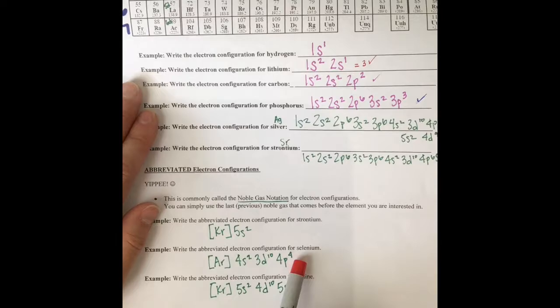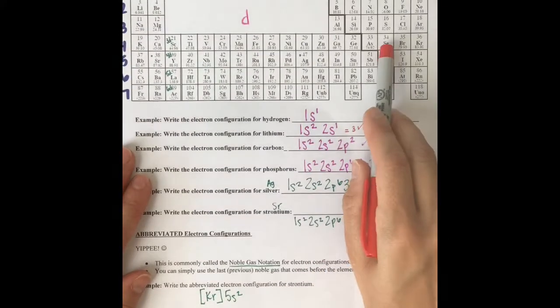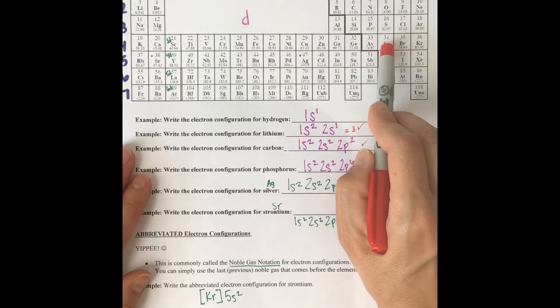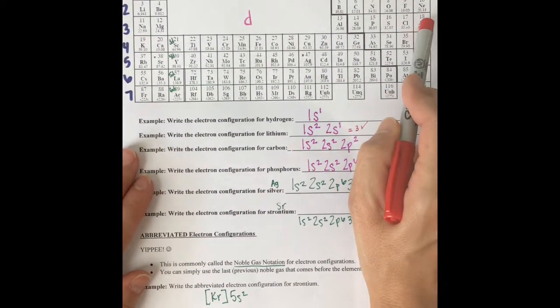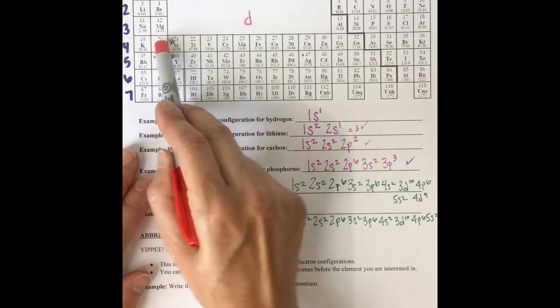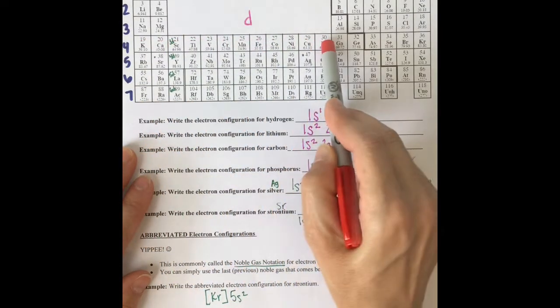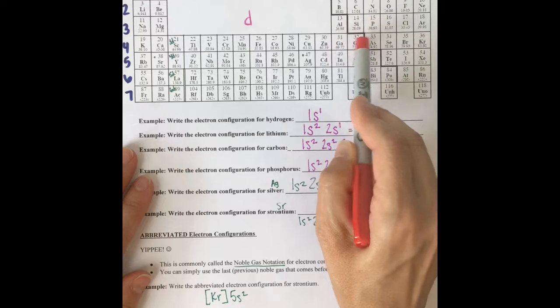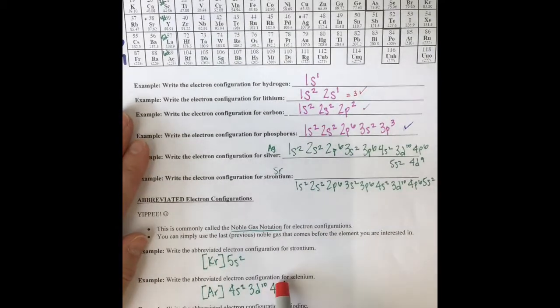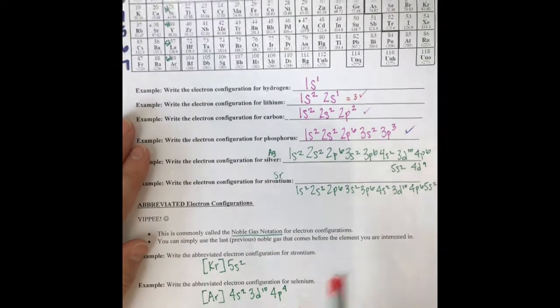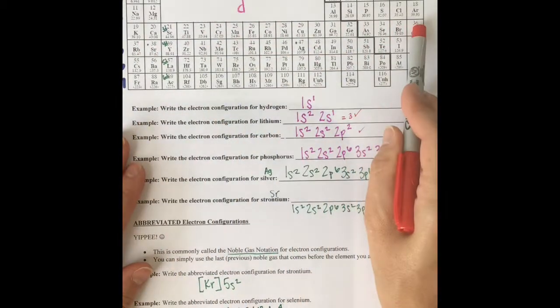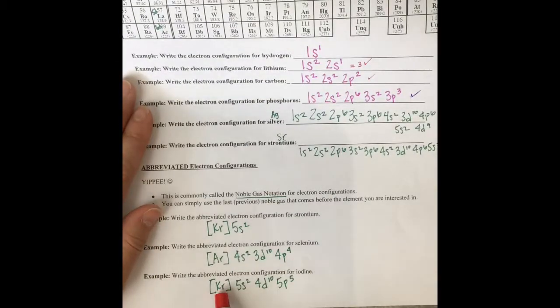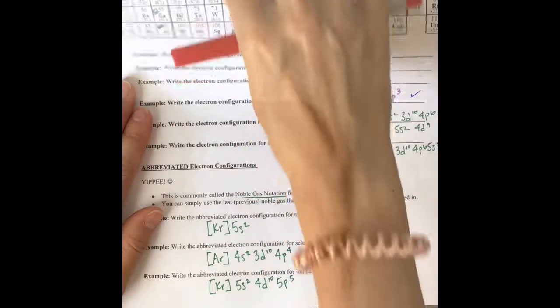So selenium is element 34. The noble gas that comes right before it is actually up in the previous row. It's argon. So you're going to say argon, 4s2, 3d10, 4p, 1, 2, 3, 4, 4p4. Iodine, same thing. Find your element. Go to the noble gas prior to it, which would be krypton. So you have krypton, 5s2, 4d10, 5p5.